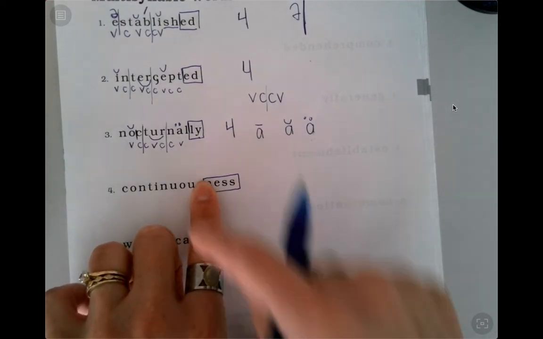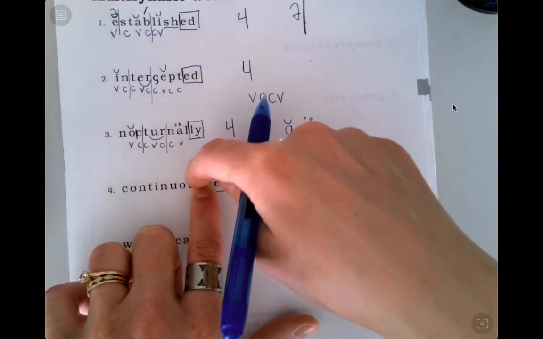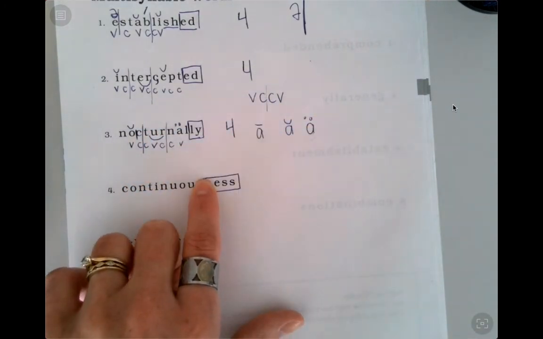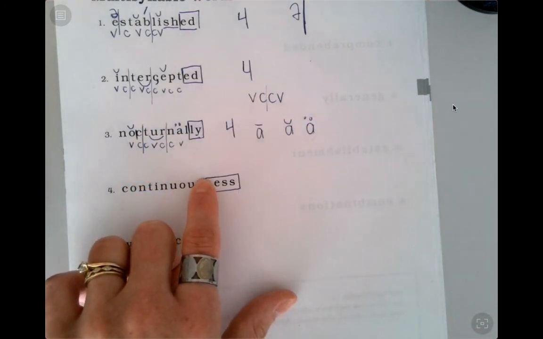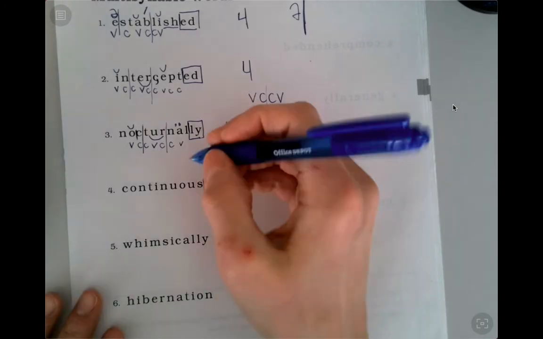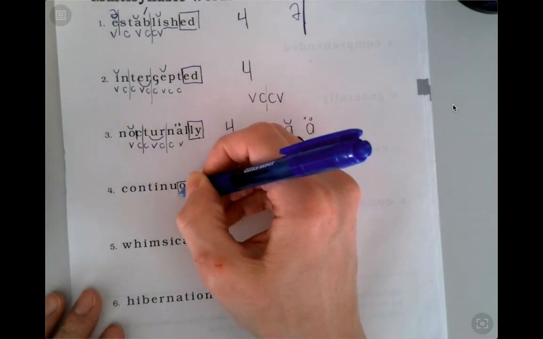Is continuo a word though? It's part of it, not just the S. You know the whole suffix, Miss Olivia? O-U-S. Okay. All right.